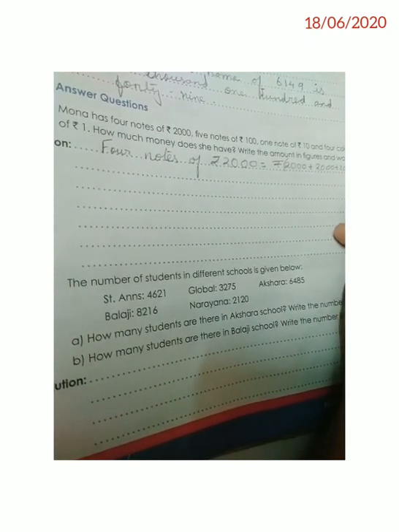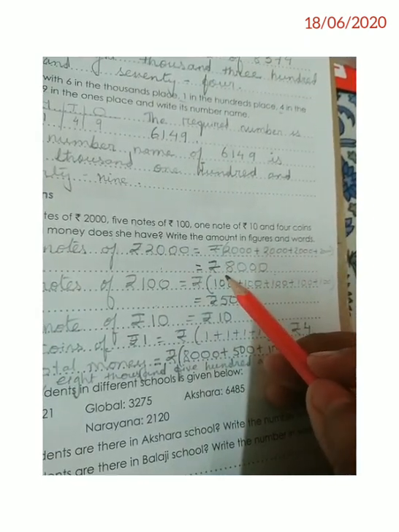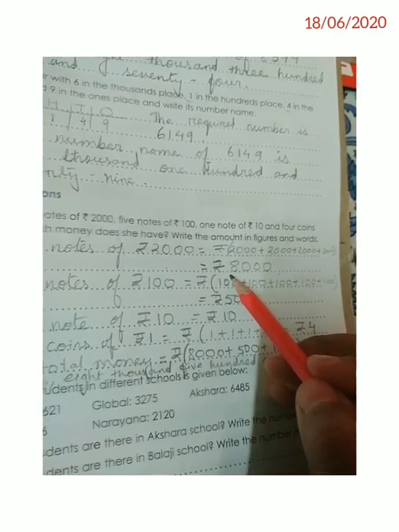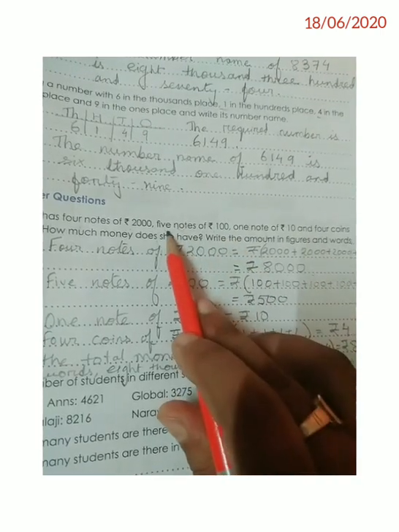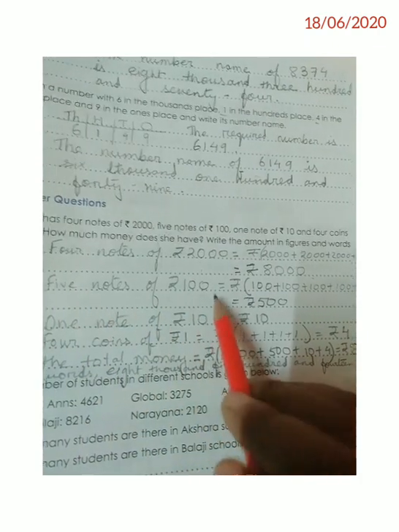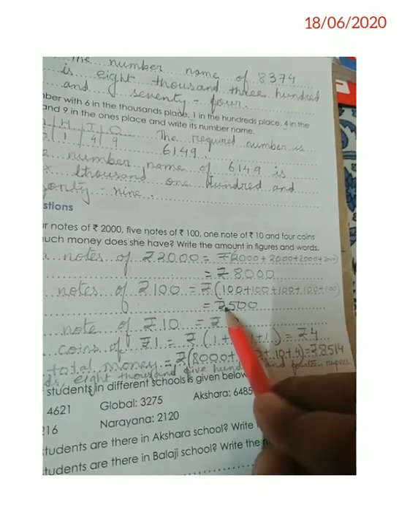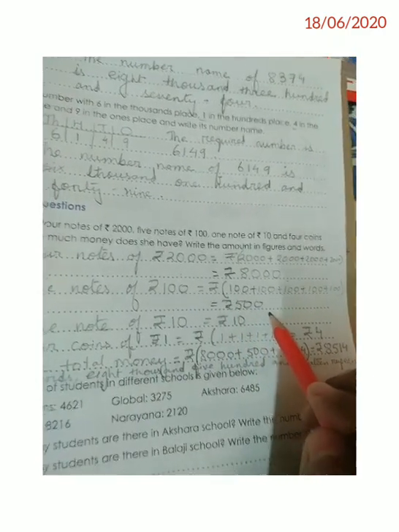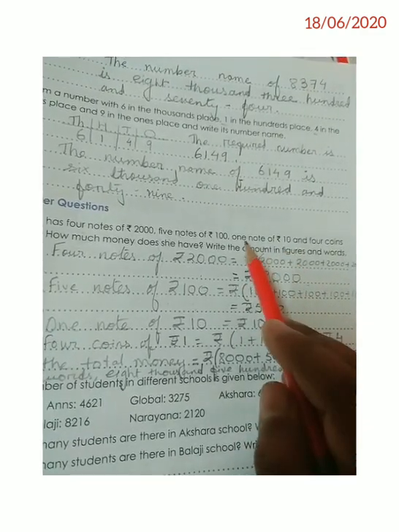2000 plus 2000. Alright, so dear children, after adding 2000 4 times you will get 8000. Alright, after that we have to add for rupees 100, isn't it? So how many times we have to add? 5 times, because 5 notes of rupees 100 are there. So 5 notes of rupees 100 is equal to rupees 100 plus 100 plus 100 plus 100 plus 100, which is equal to rupees 500. Okay, now next we have to add for rupees 10. How many notes are there? 1 note.